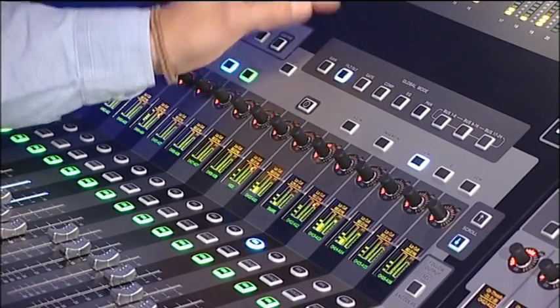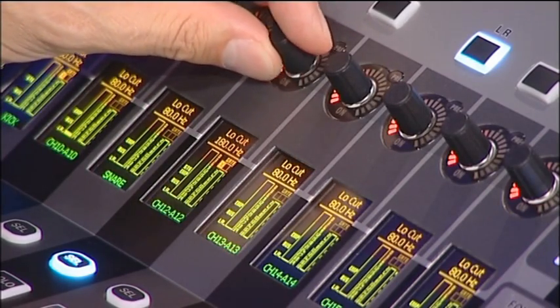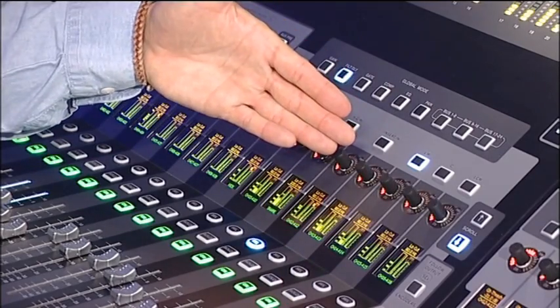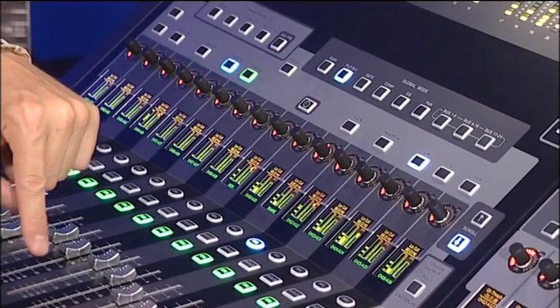If I select filter, I've got a variable low cut filter, and I can dial in the frequency. Again, the OLED display is confirming what the encoder above is doing to the channel. Global mode allows us to use the control surface in the same way that we'd use an analog console.